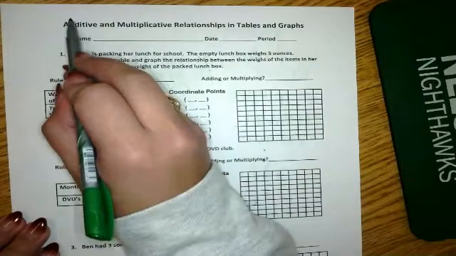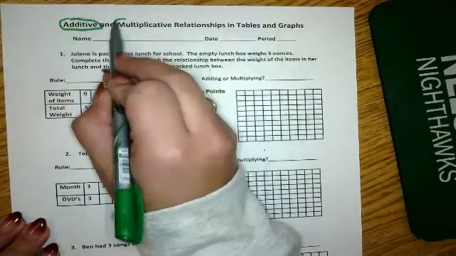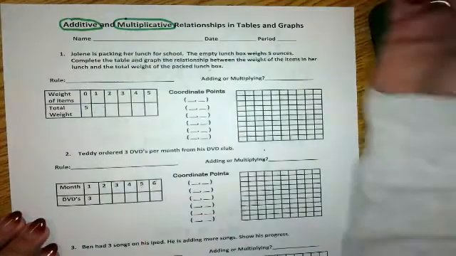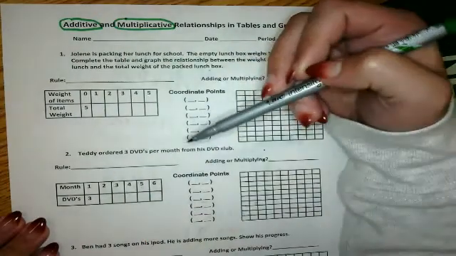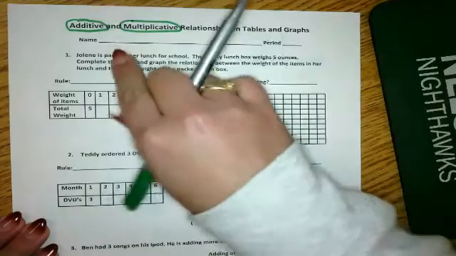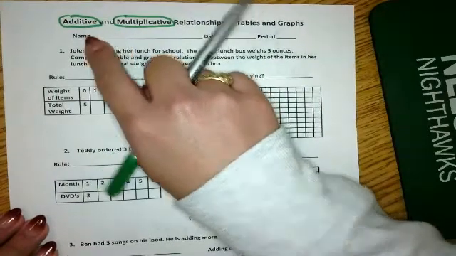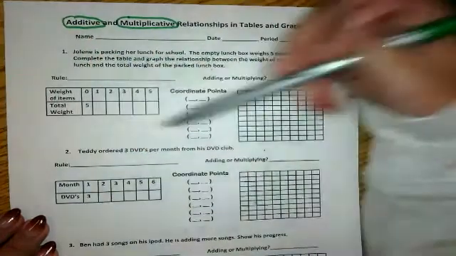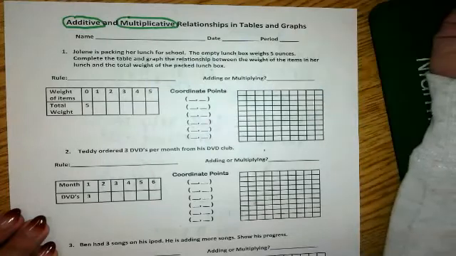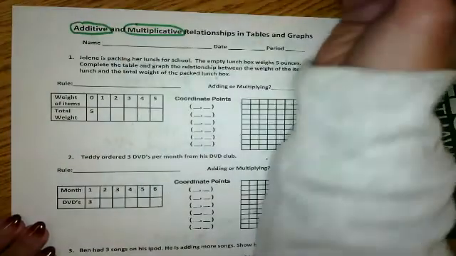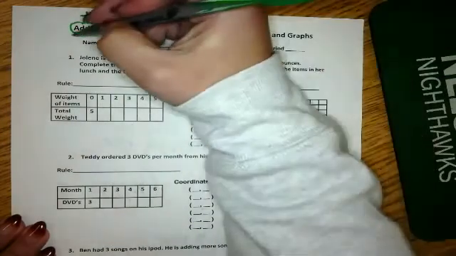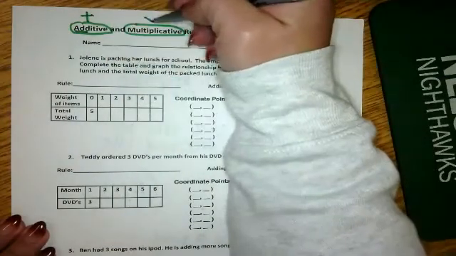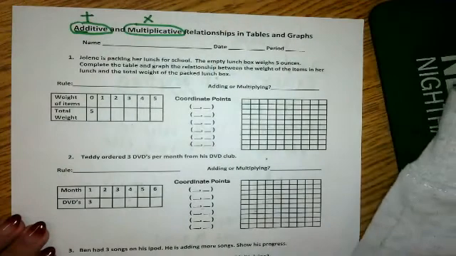We're talking about additive and multiplicative relationships, okay? Our next unit is about ratios, rates, proportions, percentages, all of that fun stuff. And our first TEK is being able to represent ratios with a table, graph, and an equation, okay? So additive and multiplicative is what we're talking about this week. An additive relationship obviously means you're adding. A multiplicative relationship means you're multiplying.